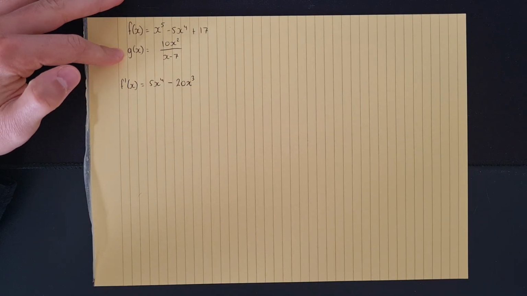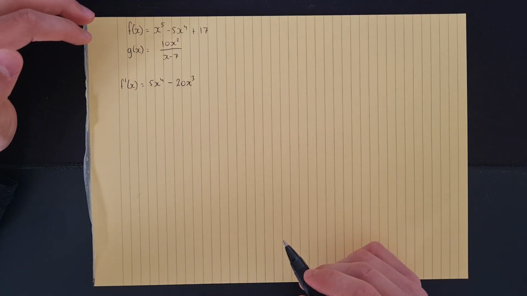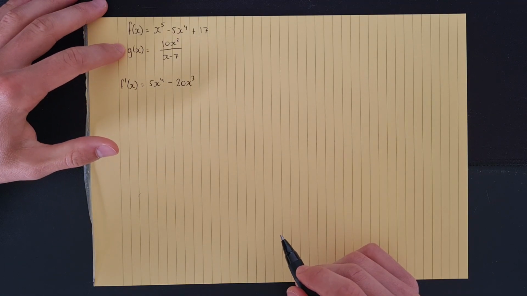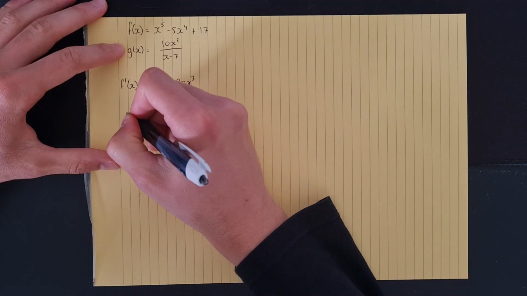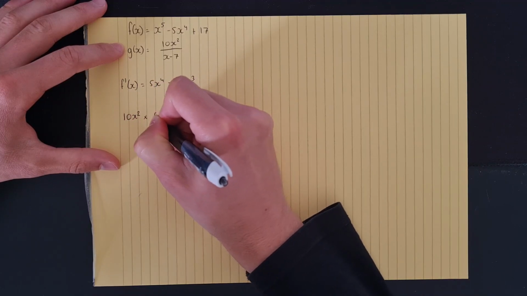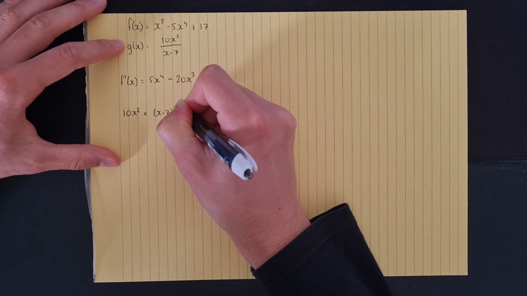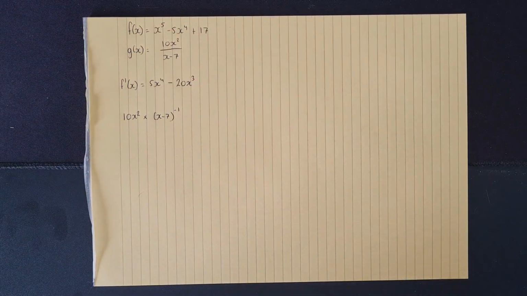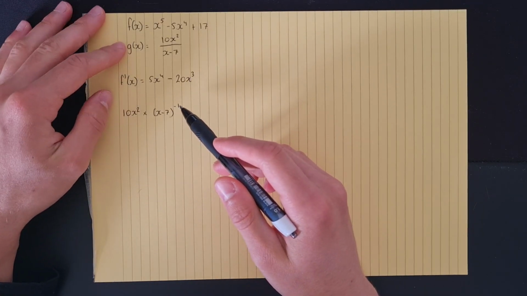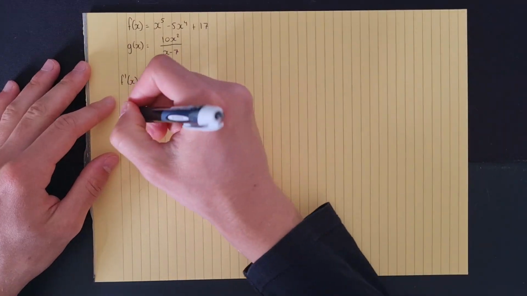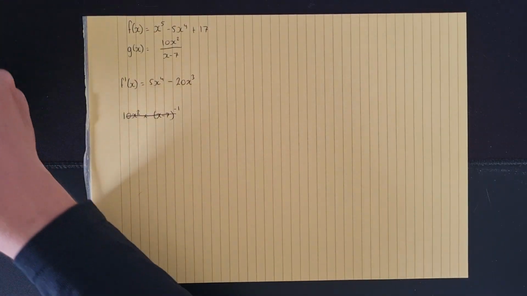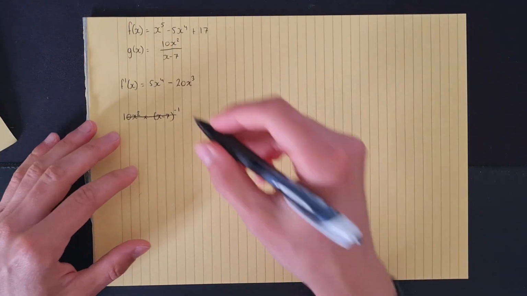Now g of x, we're going to be having to apply some of the rules that we had before. So what we essentially have here is 10x squared times x minus 7 to the negative 1. Now, actually, because we have this function in a fraction, we can use the quotient rule. So I'm actually going to look over my notes to see the quotient rule formula. Okay, so I've got the quotient rule formula.